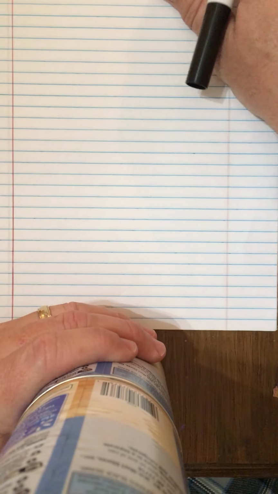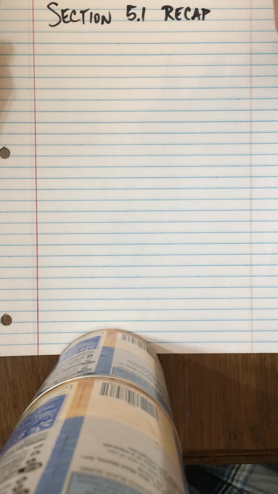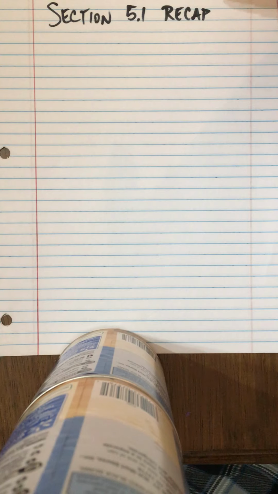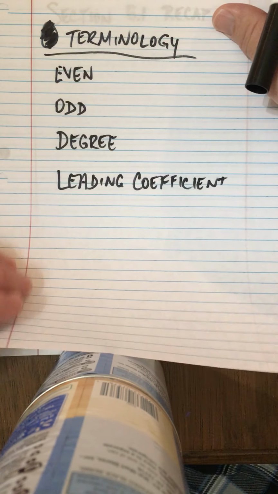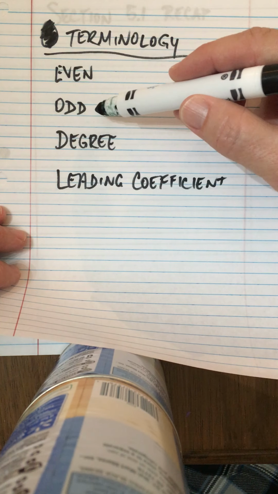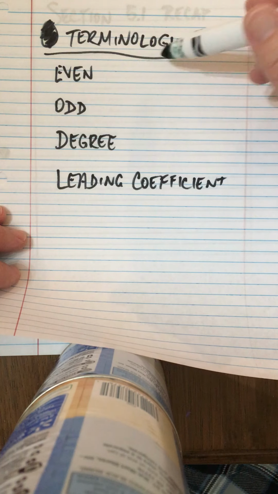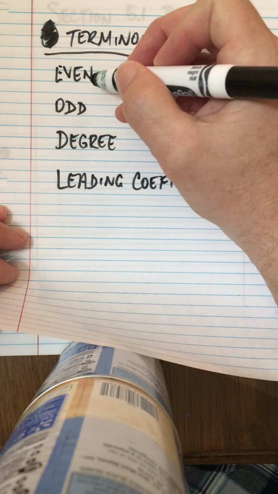All right, so the teacher on the camera was starting section 5.1, so I want to go over some stuff that she was trying to cover and hopefully you understand what she was talking about a little better once we get there. So the terminology, she used a lot in this. There's a couple of words, even and odd, not talking about even or odd numbers, although it does have to do with that when you look at the exponents, degree and leading coefficient.